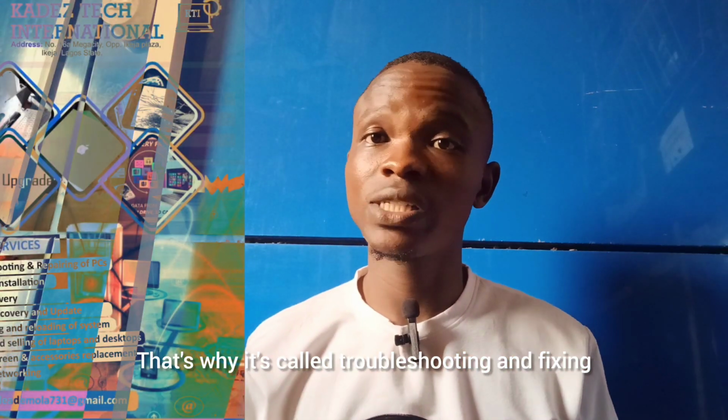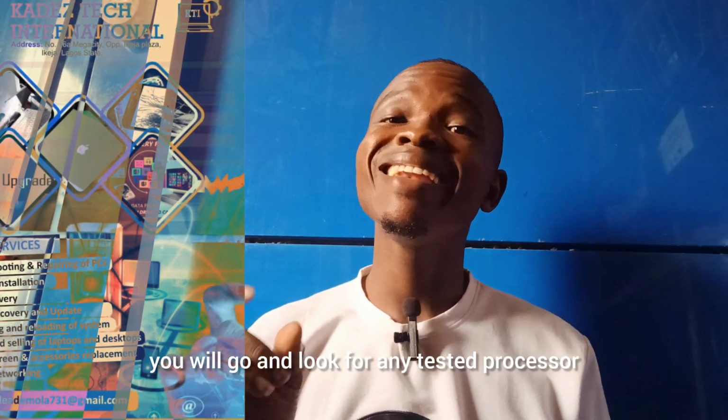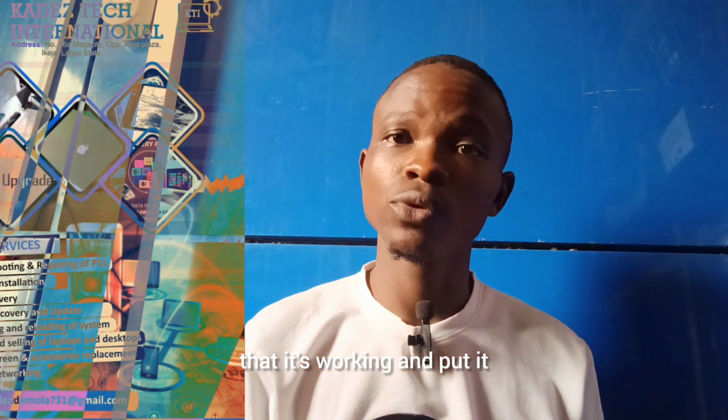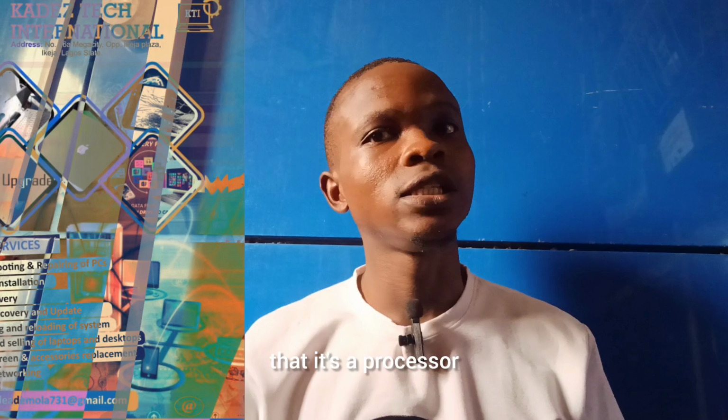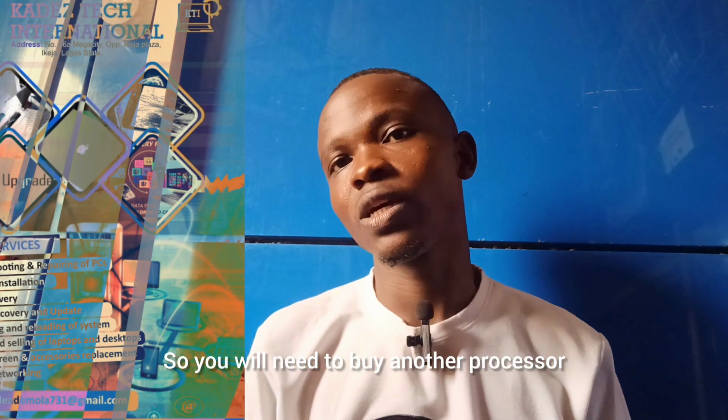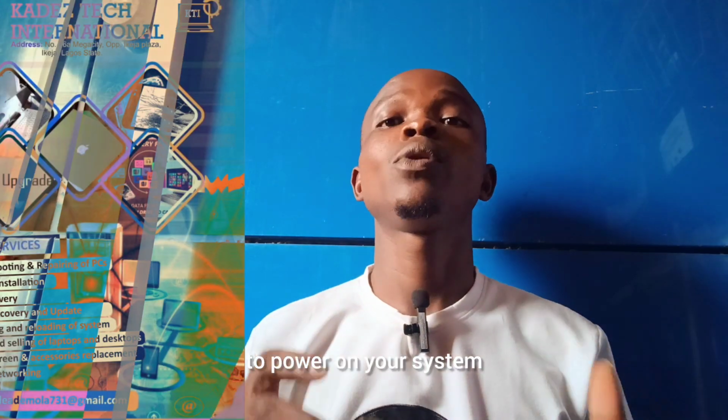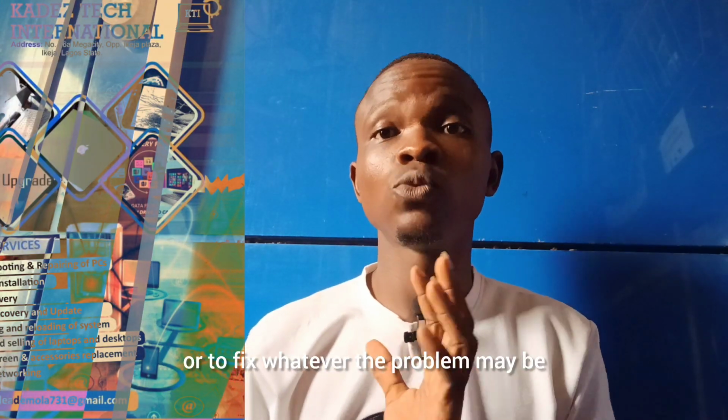If you have tried all this and it doesn't work, that's why it is called troubleshooting and fixing. Now you go and look for a tested processor, one that you are sure is working, and put it in. If it works, you should know that the problem is the processor. You will need to buy another processor to power on your system or to fix whatever the problem may be.